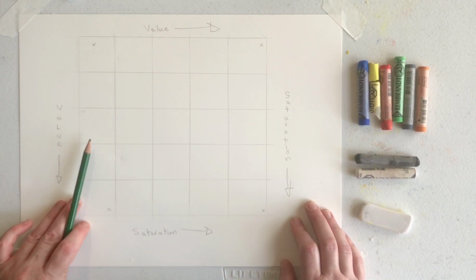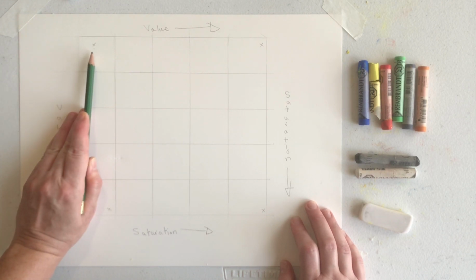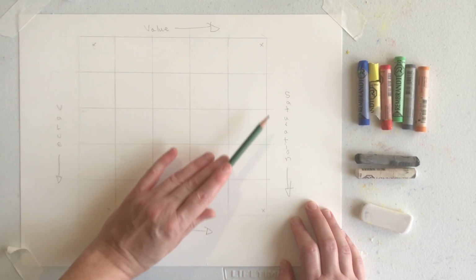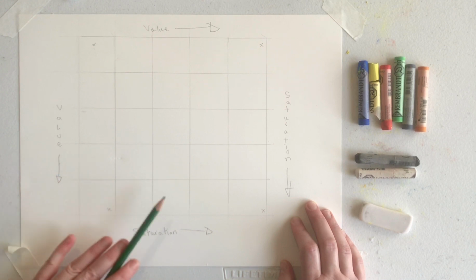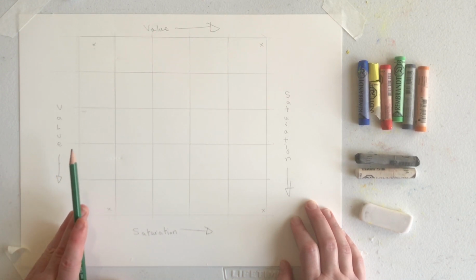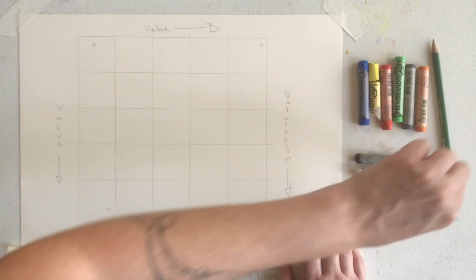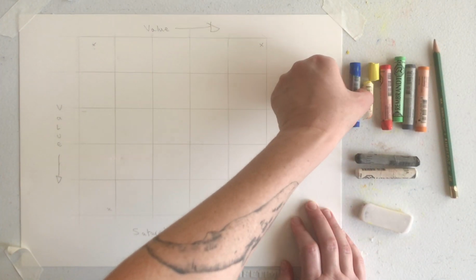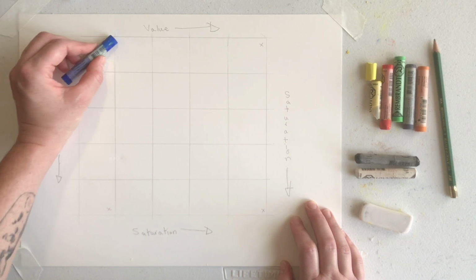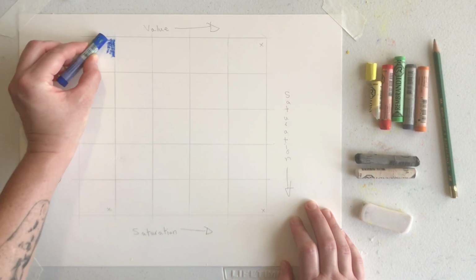And so by the time you're done, you're not just going to have that one primary color, you're going to have 25 colors that are really going to give you a sense of the full range of that one primary or secondary color. So to get started, let's pick our color. I'm going to go ahead and do blue. So I'll fill in my blue square.